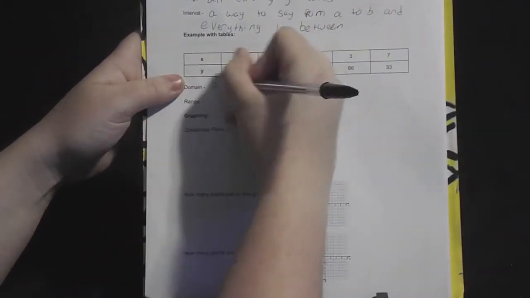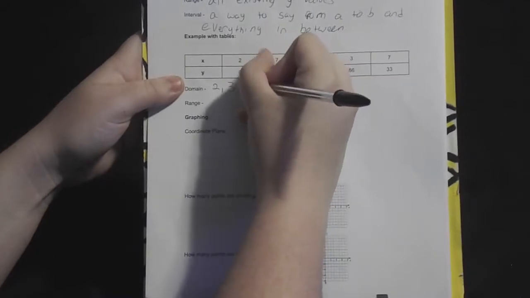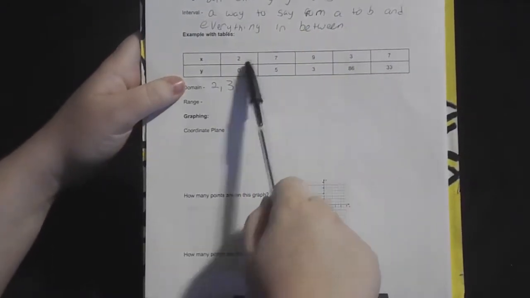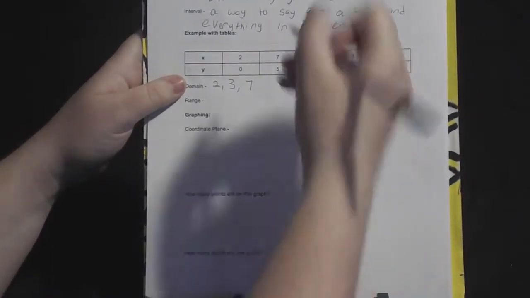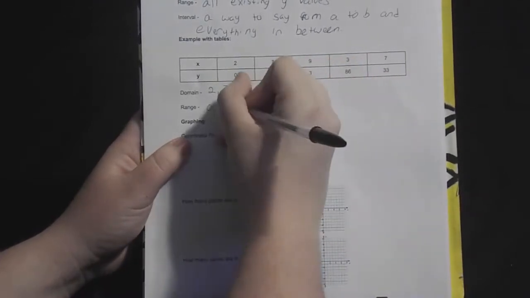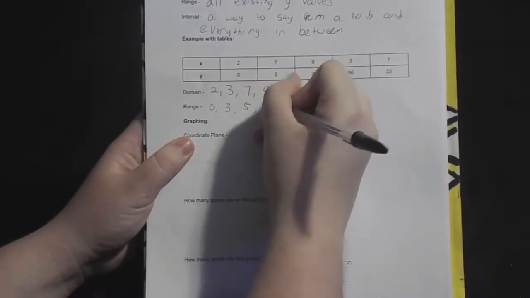The next one's 3. The next one's 7, but I don't have to list it twice, even though it shows up twice. And then the last one is 9. So that's all of the x values that exist. For my range, all of the y values that exist, my smallest one's 0. My next one's a 3, then 5, then 33, then 86.